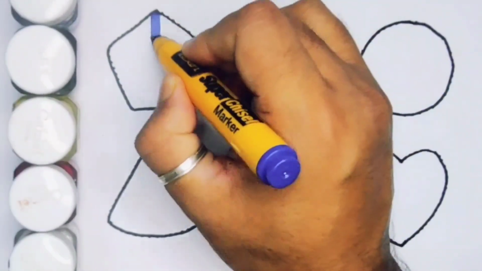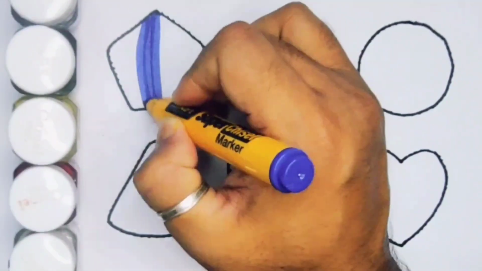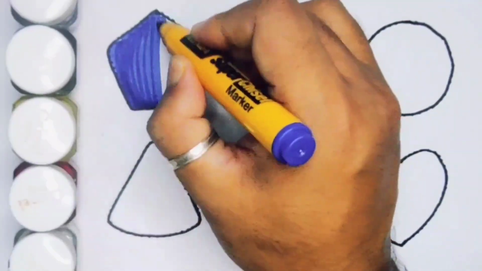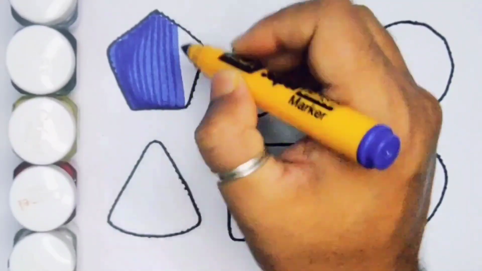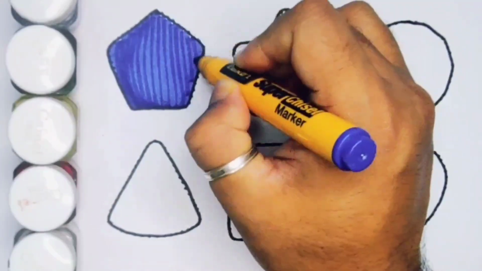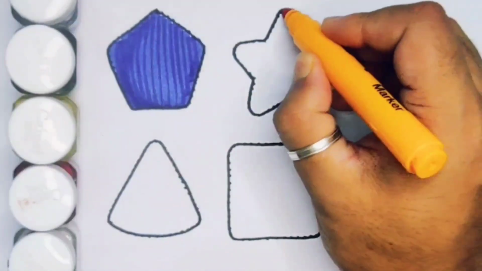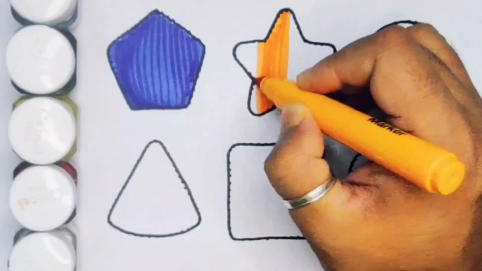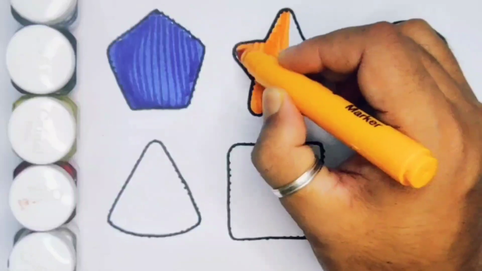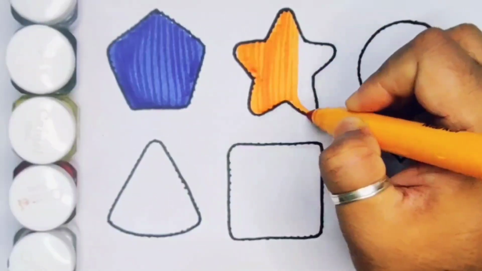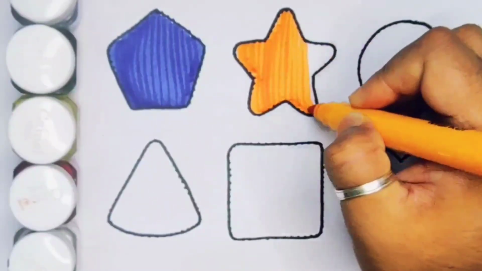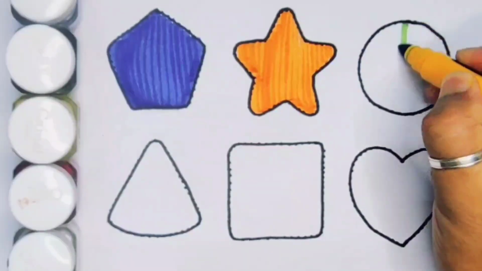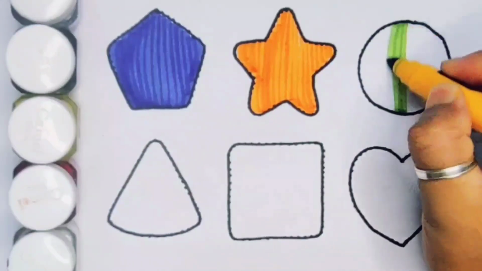Now we're going to put the color. Blue color, pentagon. Orange color, star. Green color, circle.